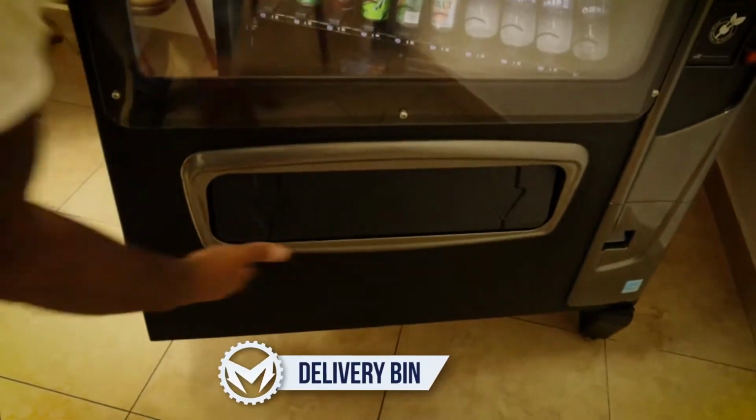This is the delivery bin on the outside. This is where the customer collects his product.